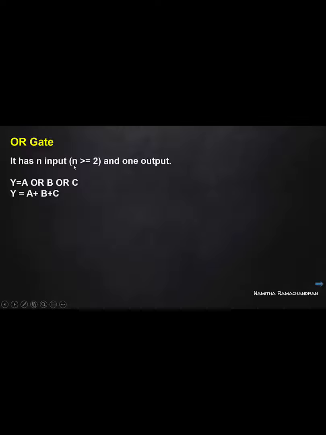For an OR gate, we require a minimum of 2 inputs. Okay, and this OR gate operation is represented like this. A or B or C means this is a 3 input OR operation and generates a single output. And thus, this plus symbol is also used for representing the OR gate operation.